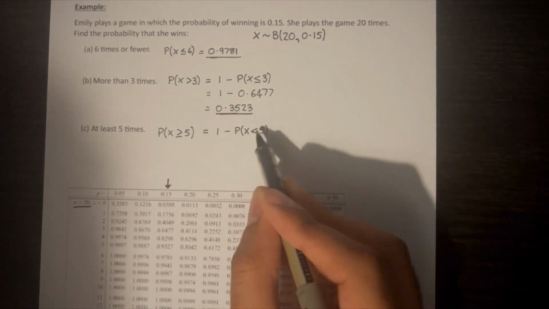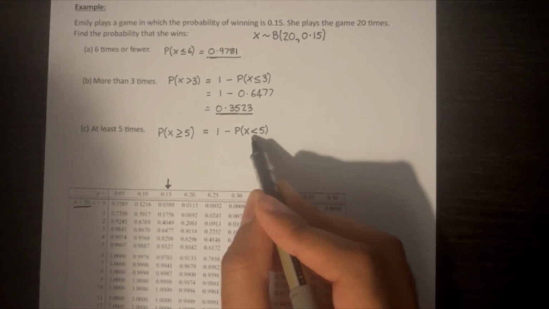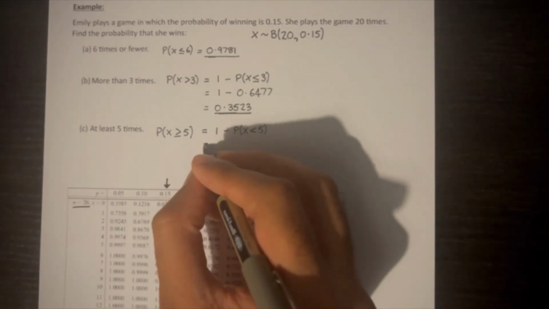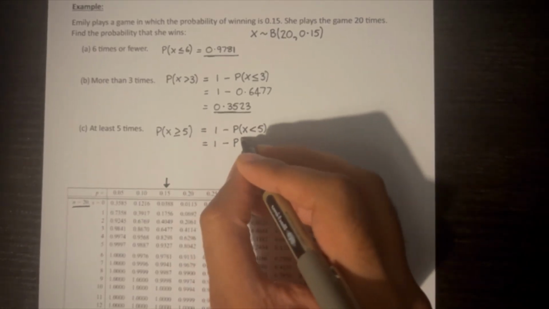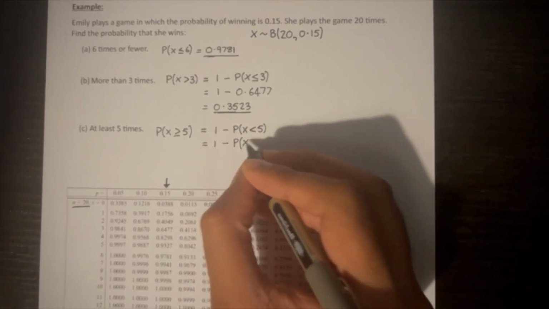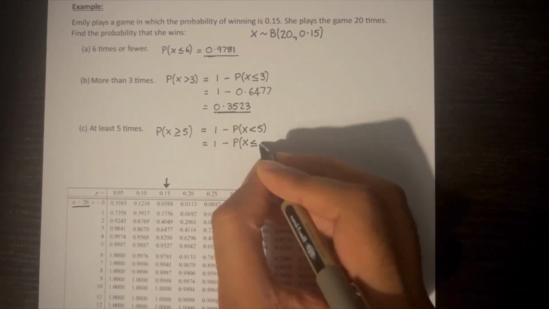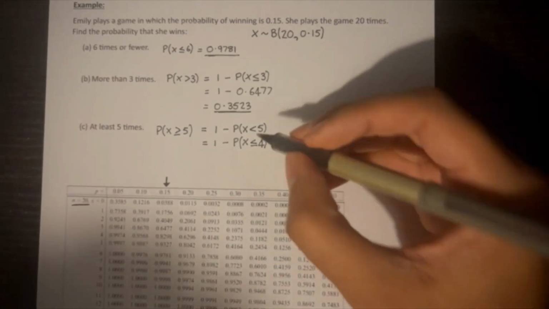And we need to use the value 4 because we need the equal to part for our tables. So that is equal to 1 minus the probability that x is less than or equal to 4. If it is less than 5, it must be less than or equal to 4.